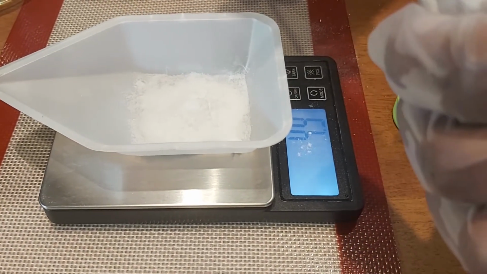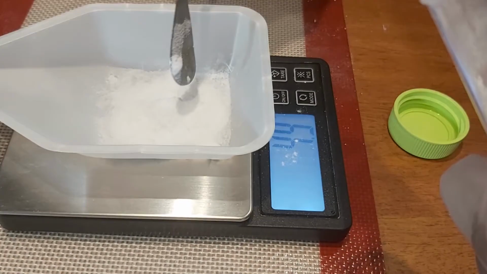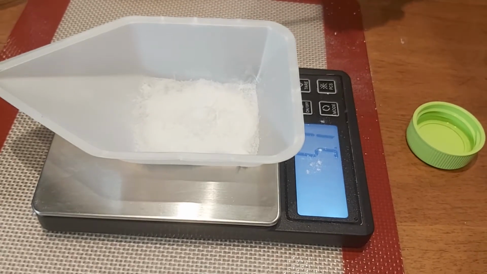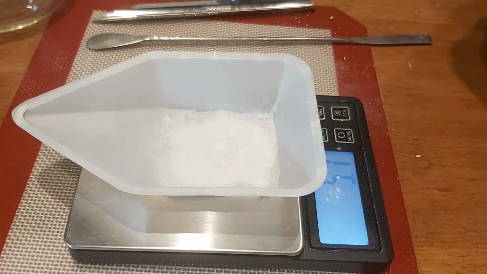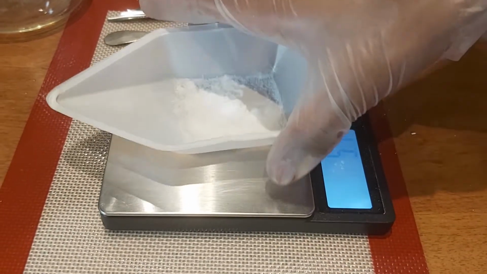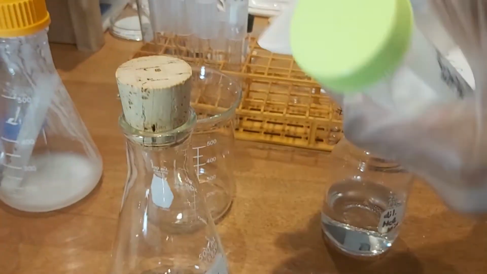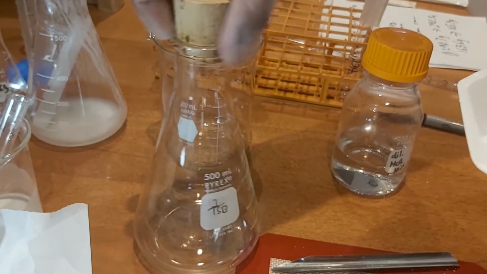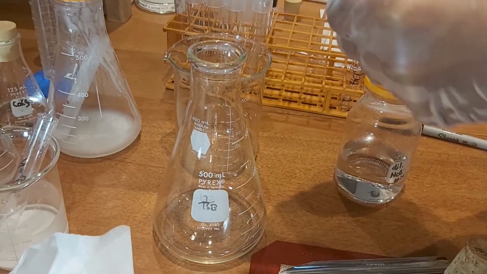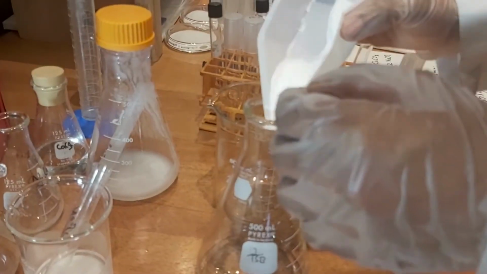There, 5.1 grams. Oh well. So now we're going to put this into the flask. We're doing the closed system first.